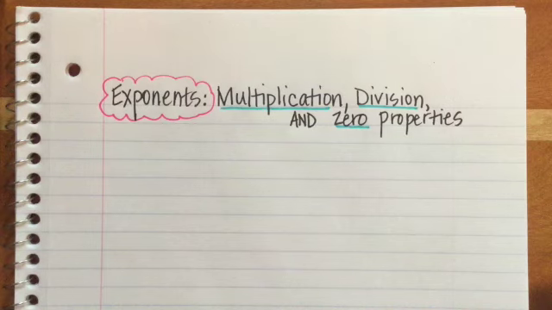Everyone, it's Miss Hill, and I have the honor today of bringing you some notes and brilliance about exponents. So we are going to briefly, 10 minutes or less, talk through three crucial properties about exponents, and those are multiplication, division, and the zero property. We're going to take a walk through all of those.